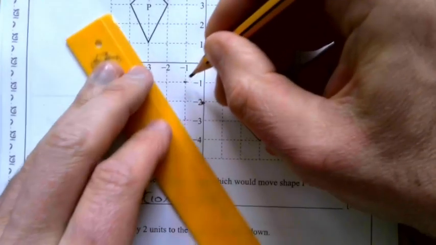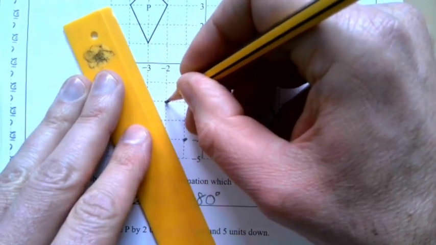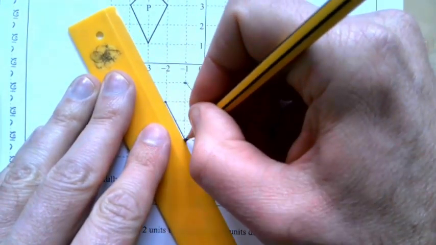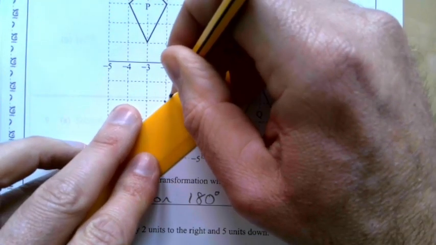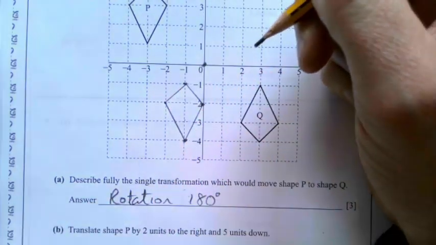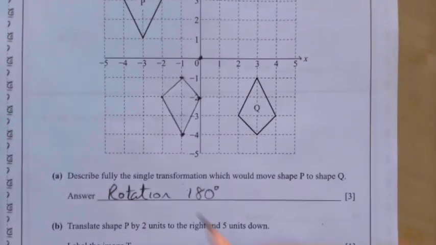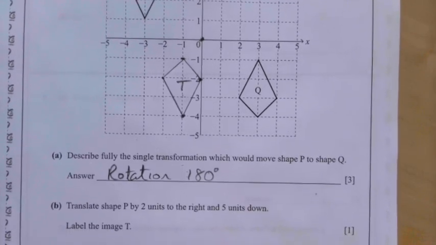And with our ruler then, we would fill those in. Label the image T is what it says. So that's image T.